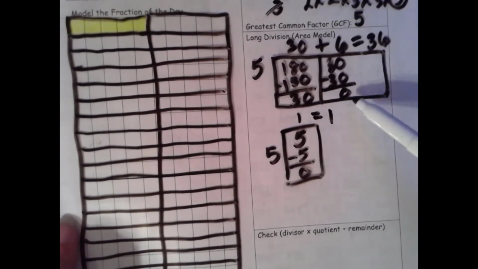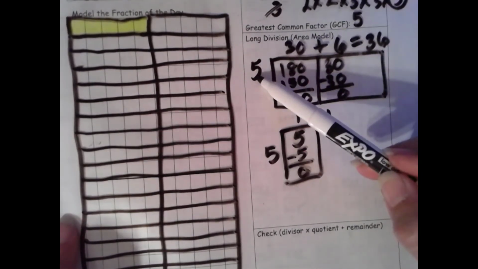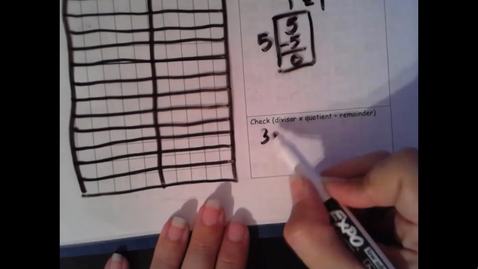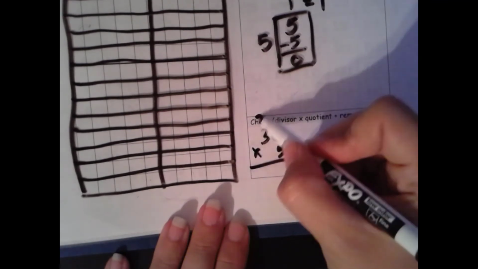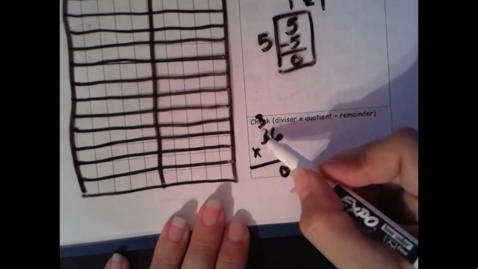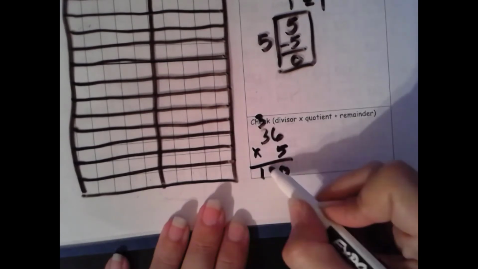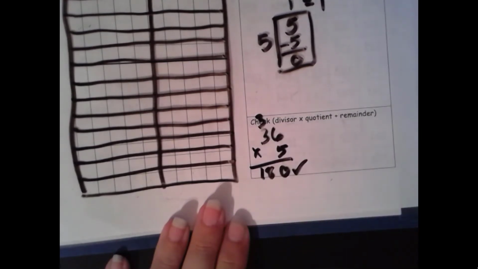But since my remainder is 0, and the identity property of addition says when you add 0 it stays the same, I don't need to take the time to add 0. So I'm just going to do divisor times quotient. So 36 times 5. 5 times 6 is 30. 5 times 3 is 15, plus 3 is 18. Check, because that matches my dividend of 180.